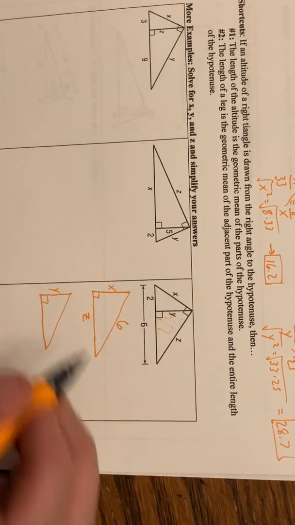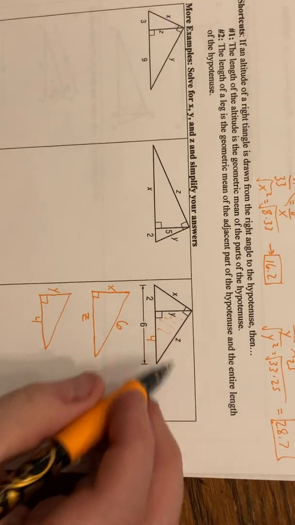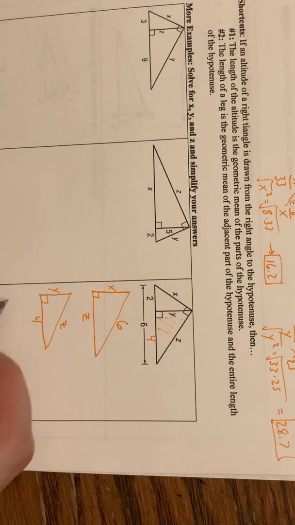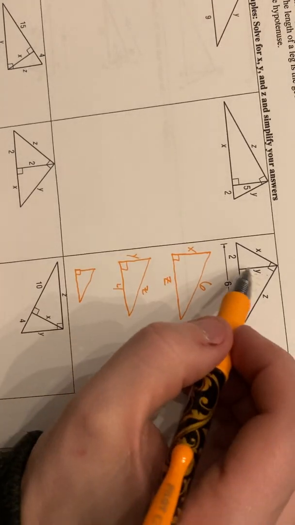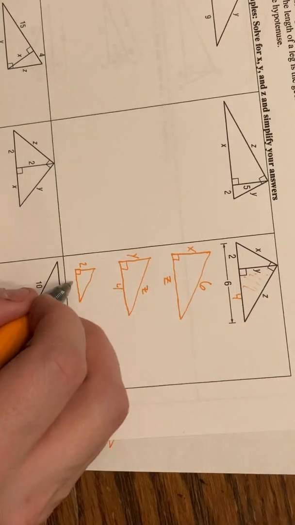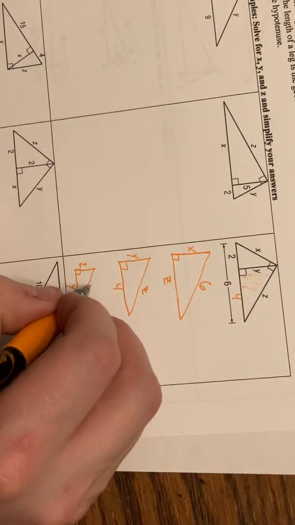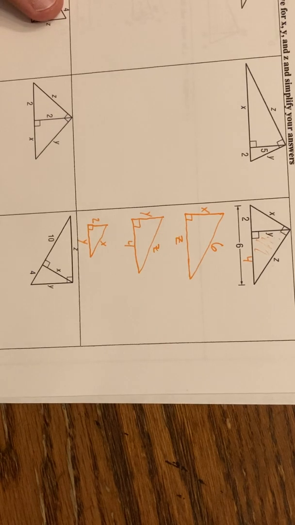We've got y. If this is 2 and this is 6, this has to be 4. 4 and z. And we've got the small triangle, and so I reoriented it, shifted it around. Short leg, long leg, hypotenuse. There we have it. Now, look for proportions.